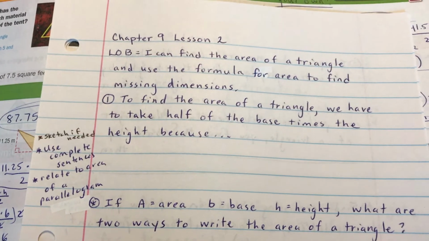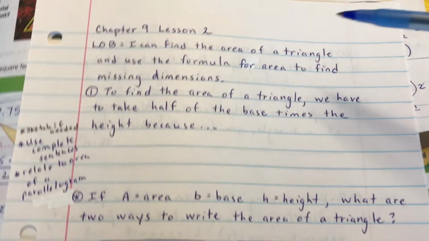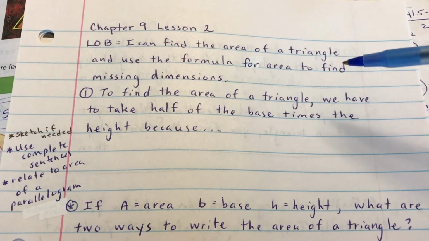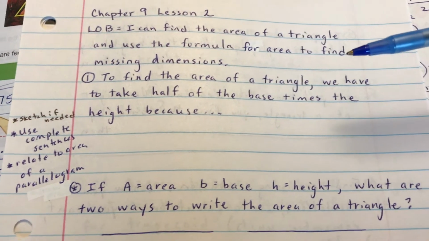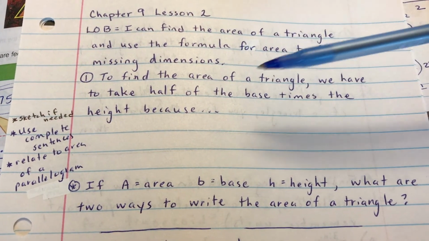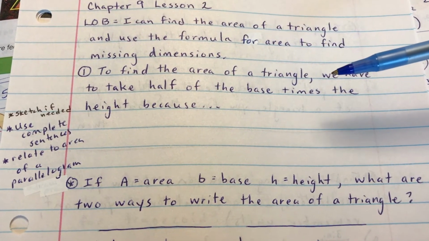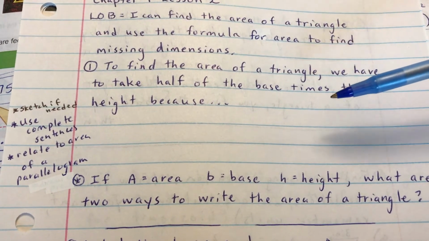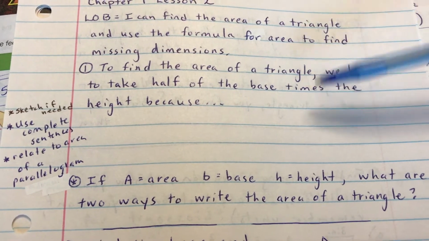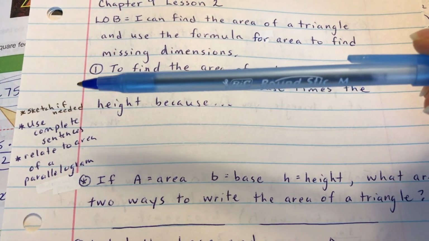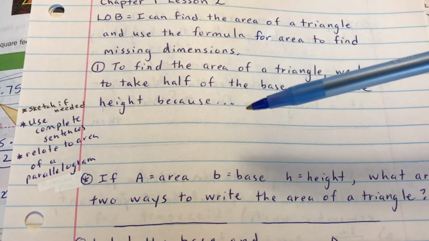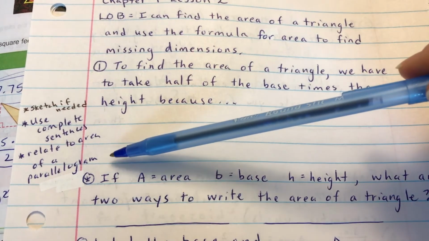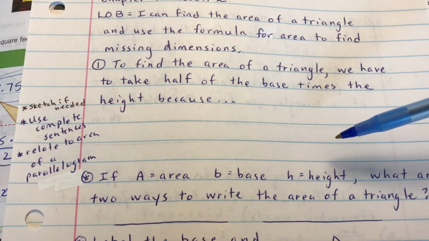For the reflection, we're going to find the area of triangles and we're going to use the formula to find missing dimensions. For number 1, you're using words here. To find the area of a triangle, we have to take half of the base times the height, because why? Why is that the formula? You can draw a picture to go along with your words if you want. Make sure you use complete sentences, and just a reminder, you're relating it to the area of a parallelogram.